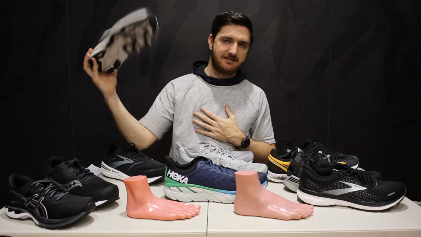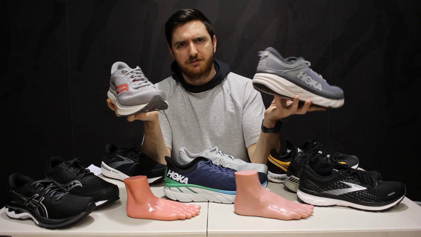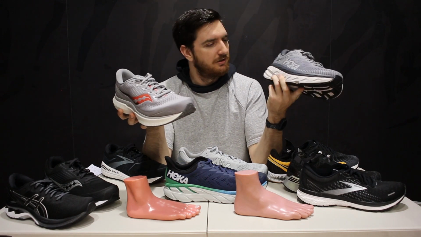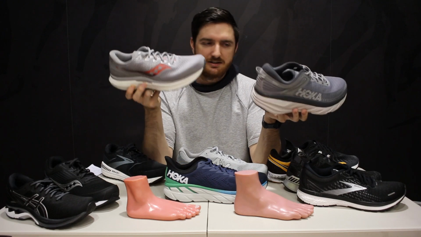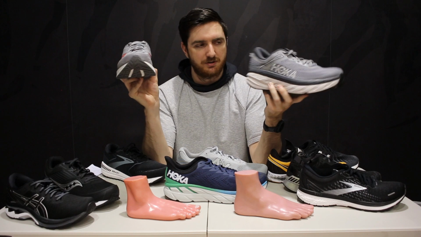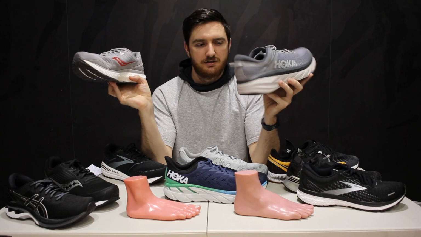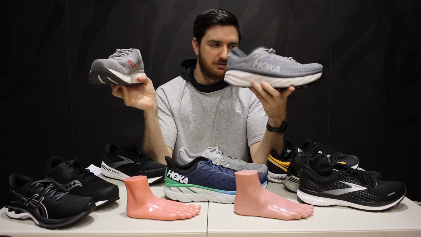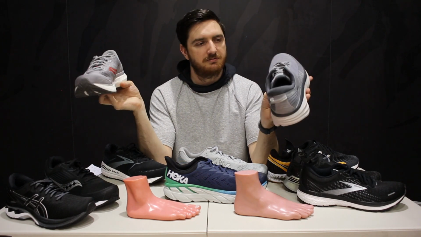Probably the thickest stack height on the market are both of these guys. I'm pretty sure they're both around 33mm at the heel. The Hoka may be a 34, but you've got a ton of cushioning under these when it comes to the midsole. This has an 8mm drop, whereas I'm pretty sure the Bondi runs with a 4mm or 5mm drop, so slightly more of a lower drop, which makes for a lot of forefoot cushioning, but it can end up being a bit more cumbersome underneath the foot.